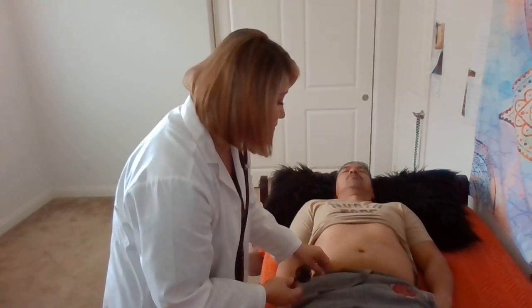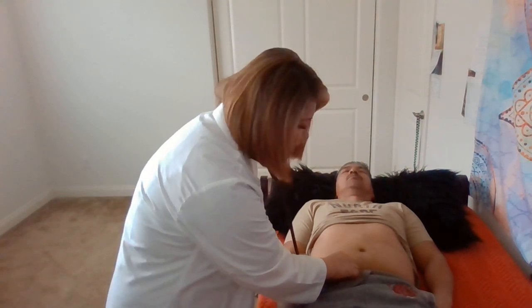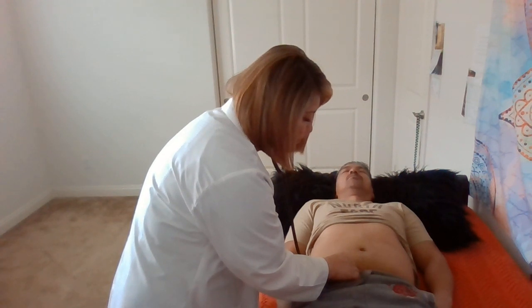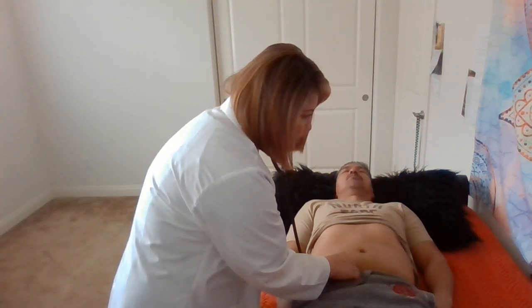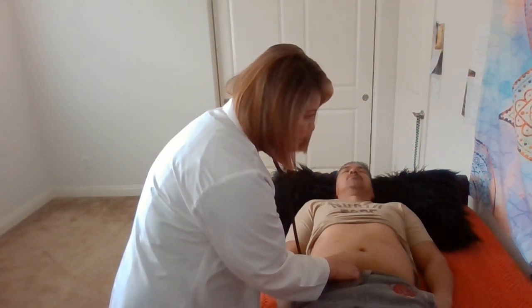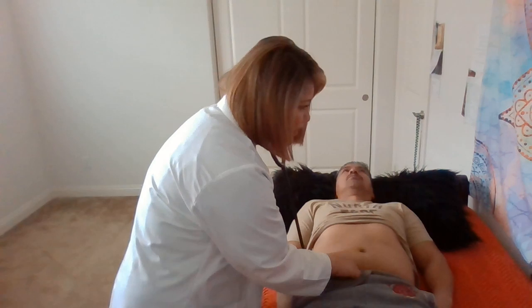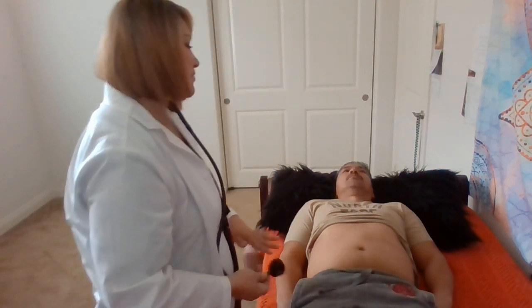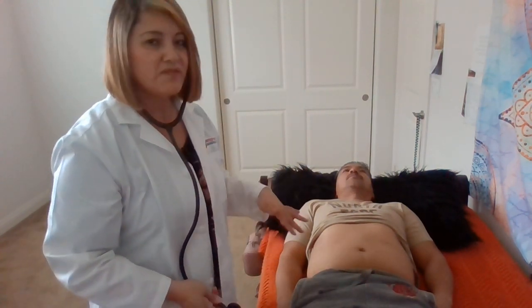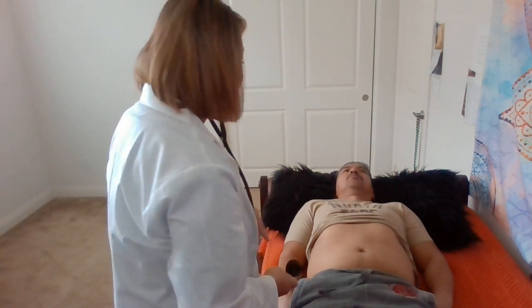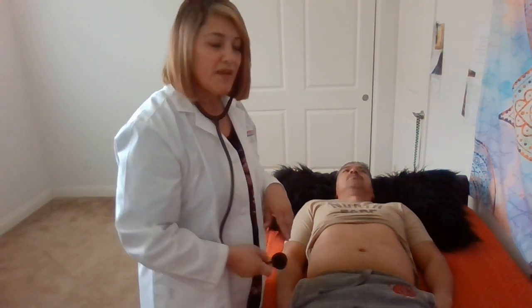I will move on to the right lower quadrant and listen for bowel sounds there. And there are normal active bowel sounds on all 4 quadrants of Mr. Francisco's abdomen. Next, I will listen for any bruits in the aorta.